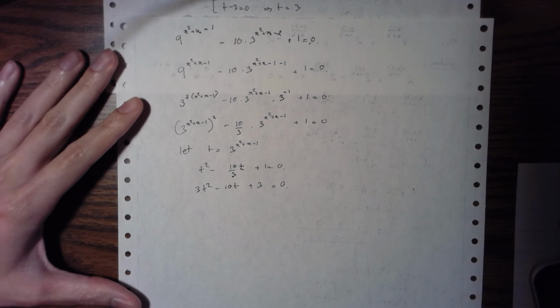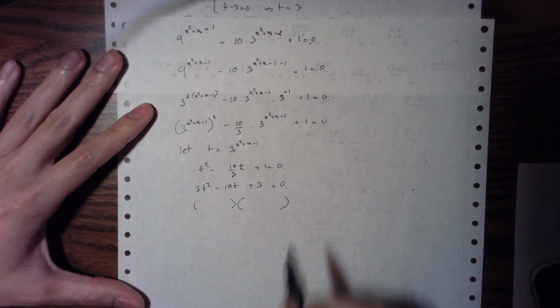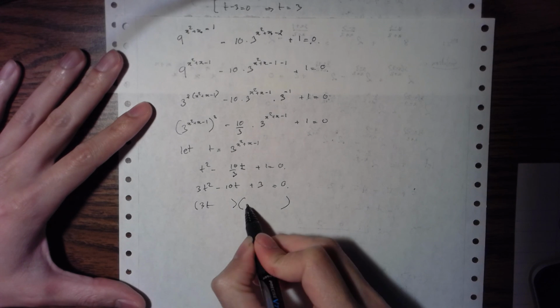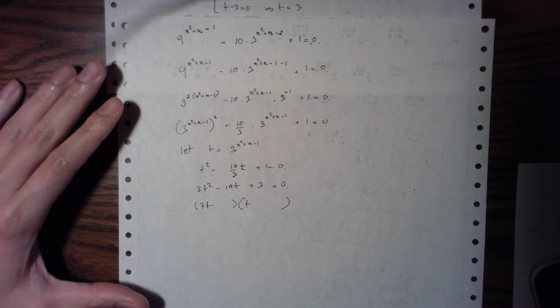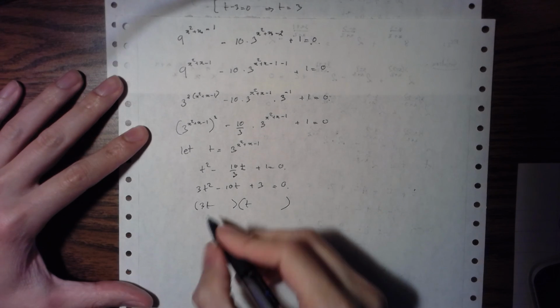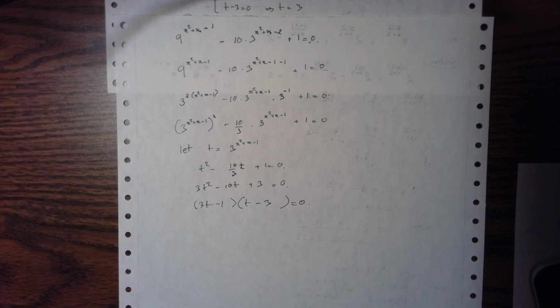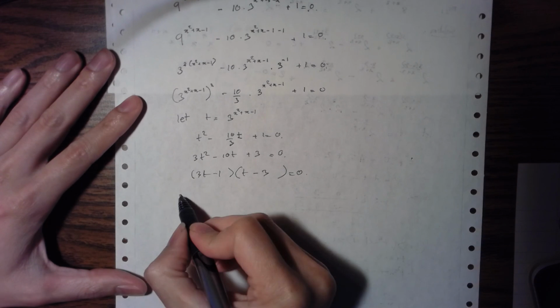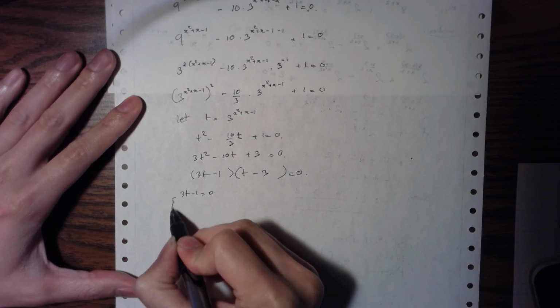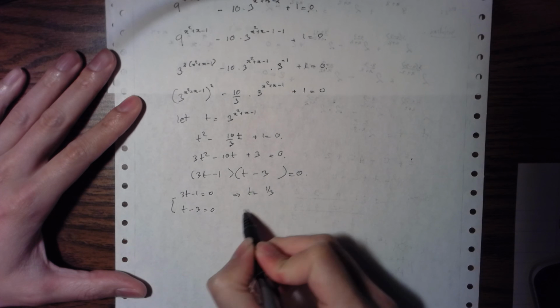So now I'm gonna factor them out. Let's see if we can factor this. So we have 3t, and over here will be t, right? And so you have negative 1, negative 3 equals 0. Okay, then you're gonna have 3t minus 1 equals 0, or t minus 3 equals 0. So you have t equal to 1/3 and t equal to 3.